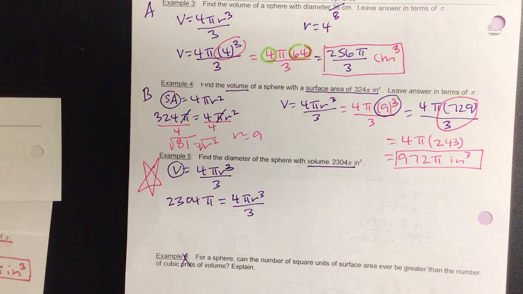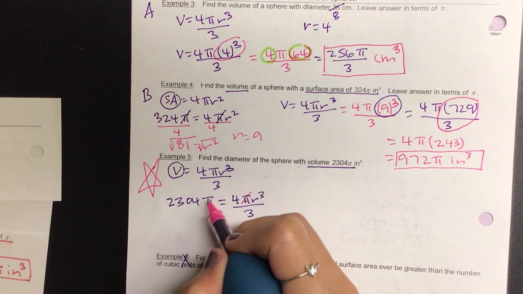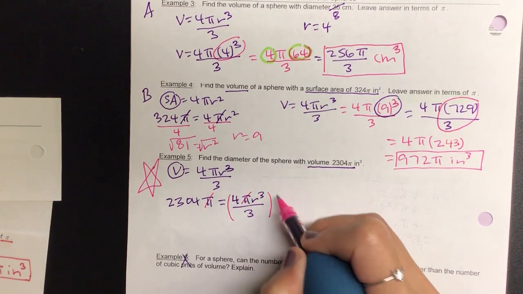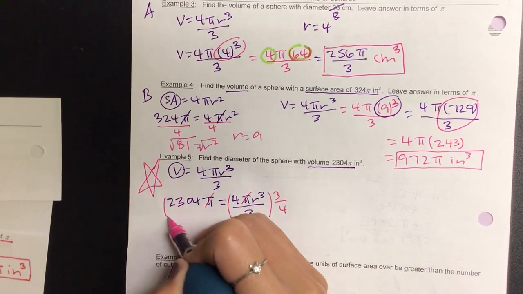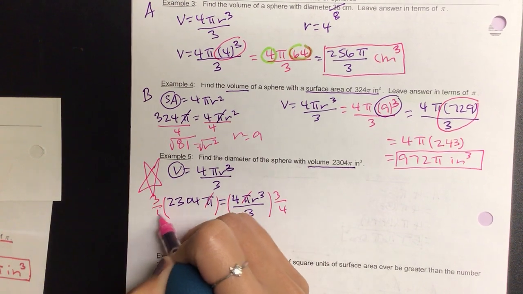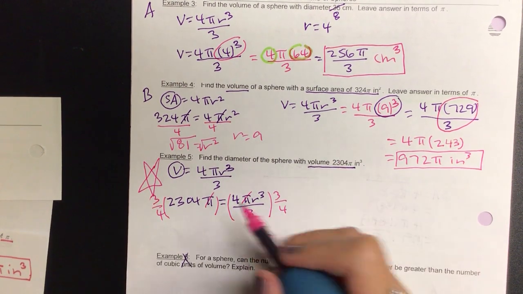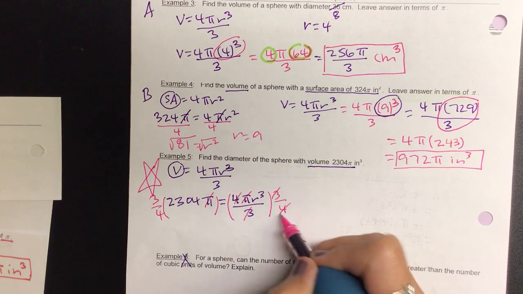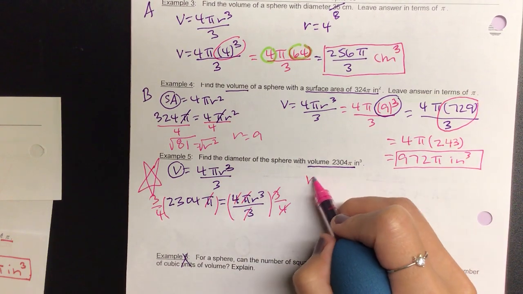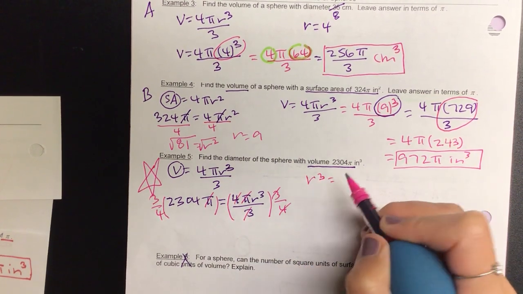Could I cancel out the pi's on both sides? Yeah. And then let's multiply by the reciprocal, 3 over 4. So we know the 3's are going to cancel, 4 is going to cancel. So we have r cubed by itself.